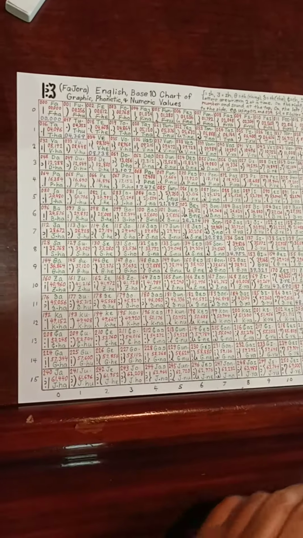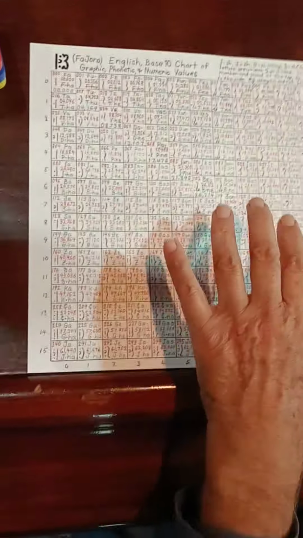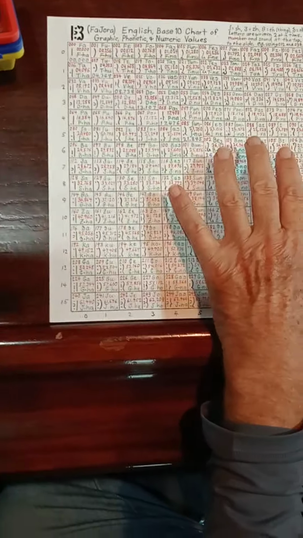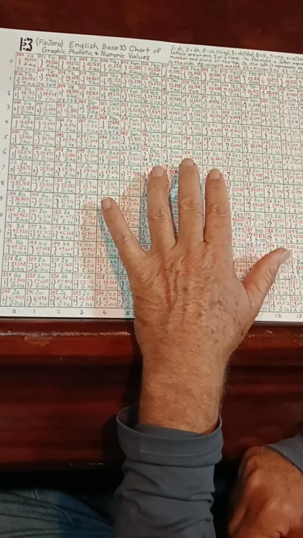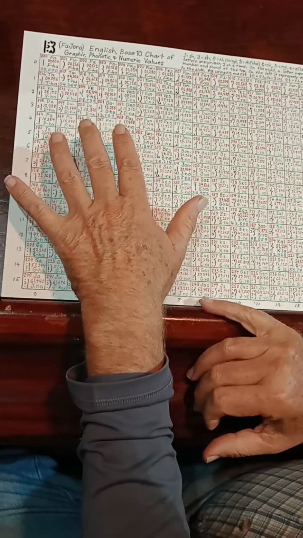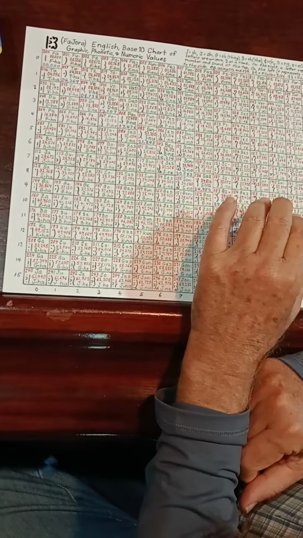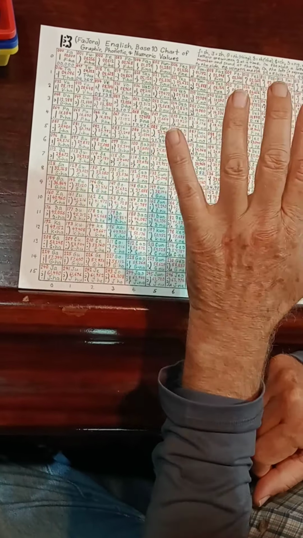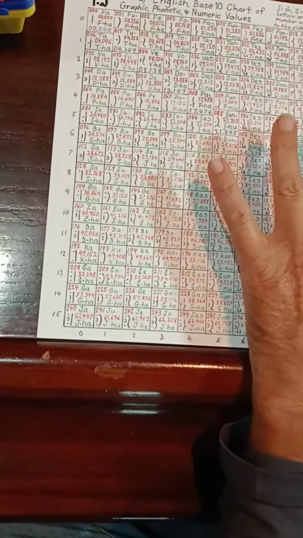Okay, so we are back again with the explanation of this study chart. And I think I've talked about pretty much everything you need to be able to read the chart.